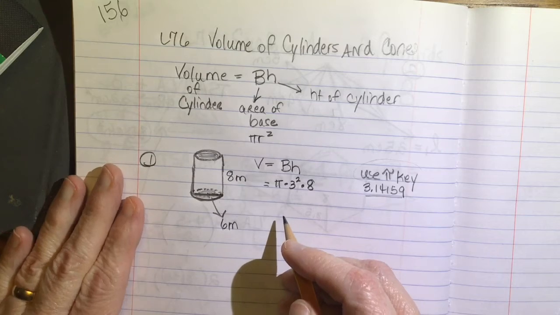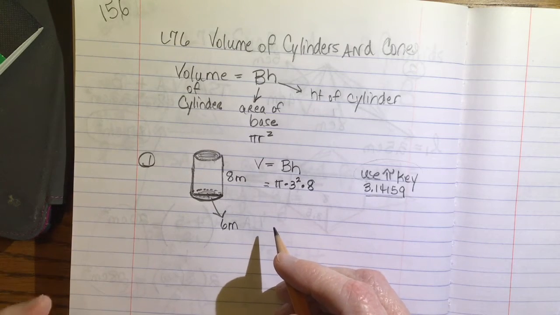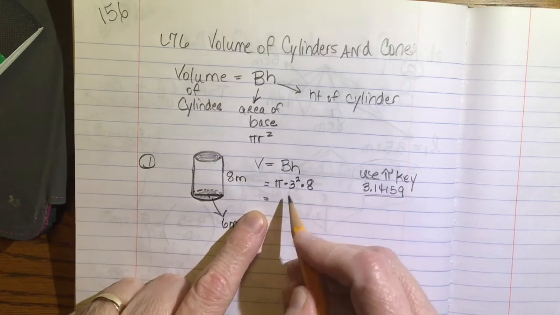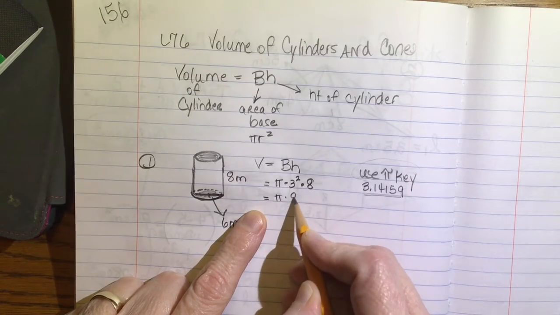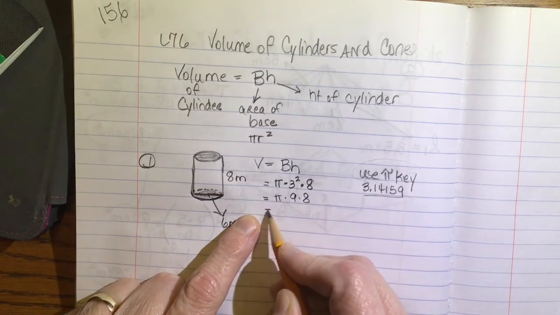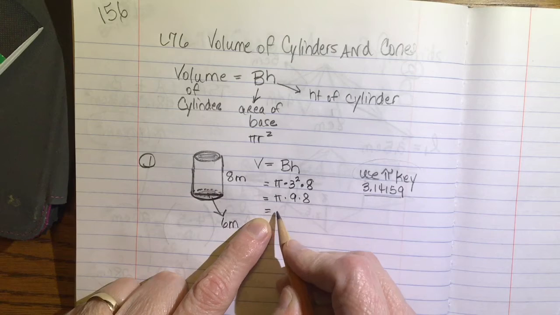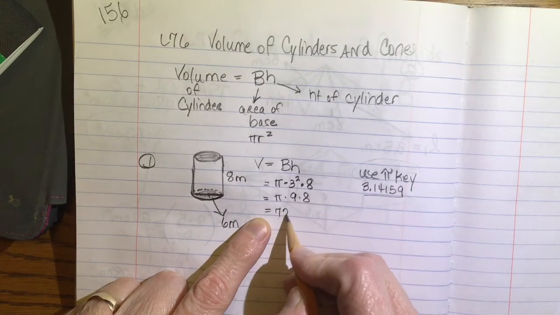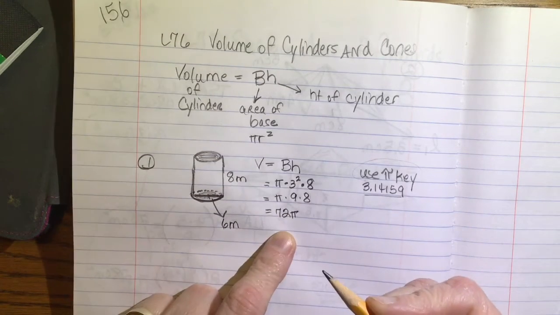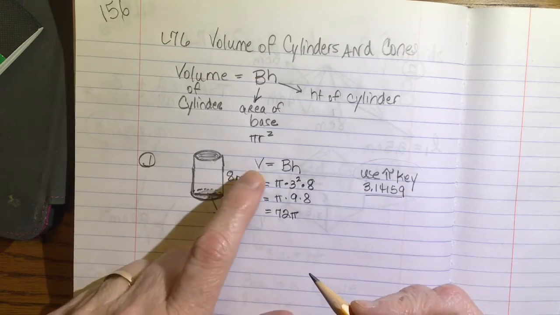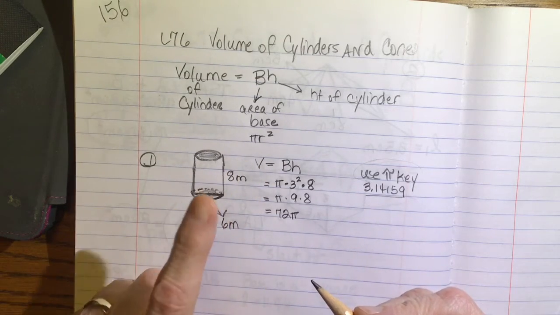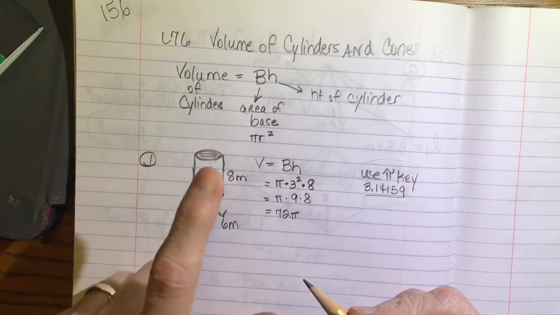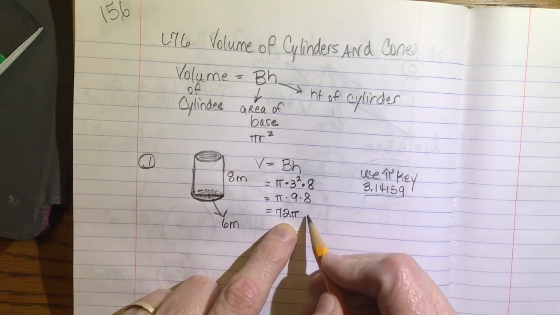I know we had the discussion about exact and rounded, but I'm going to actually do the pi times the 9 times the 8, and even though I can type it like that on my calculator, I'm going to actually write it 72 pi, because that would be your exact answer. Remember, you're doing volume, so you're multiplying meters times meters times meters, which is going to be cubic meters.